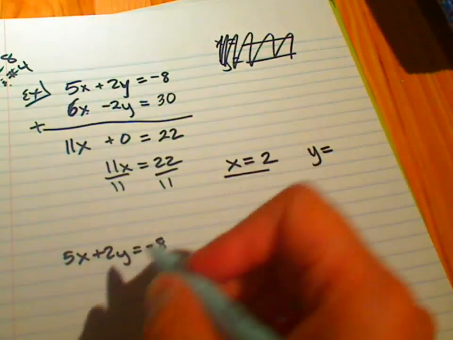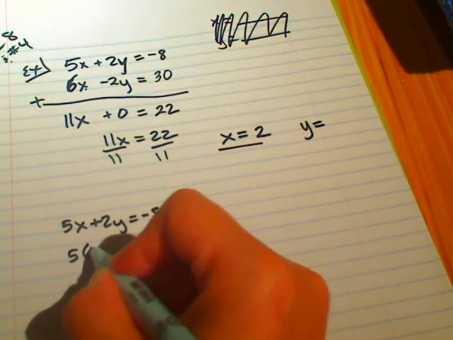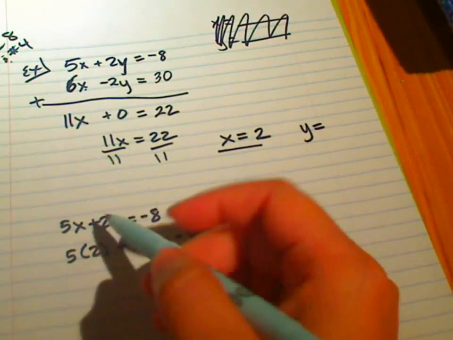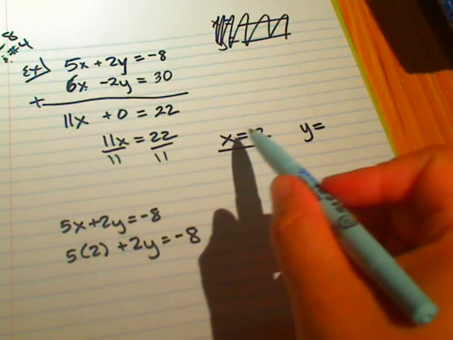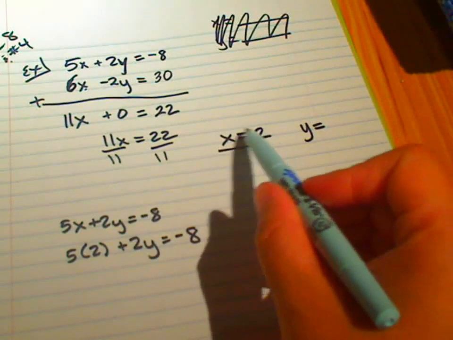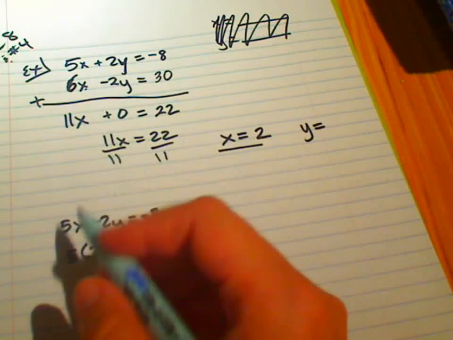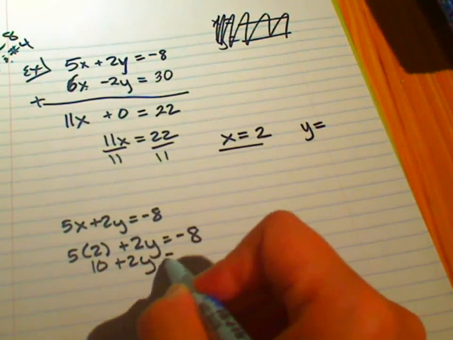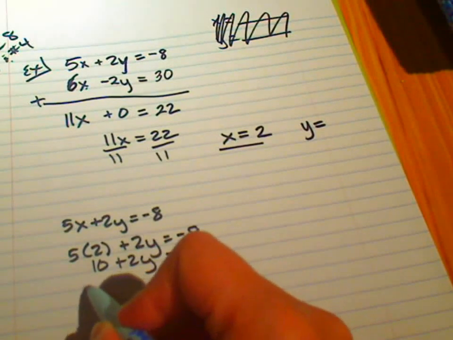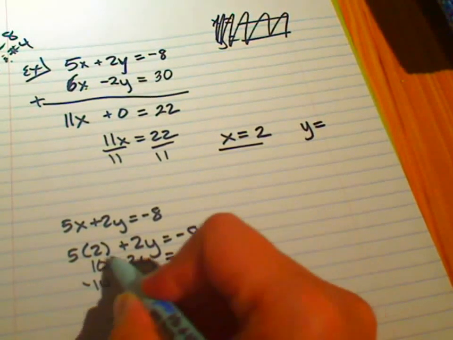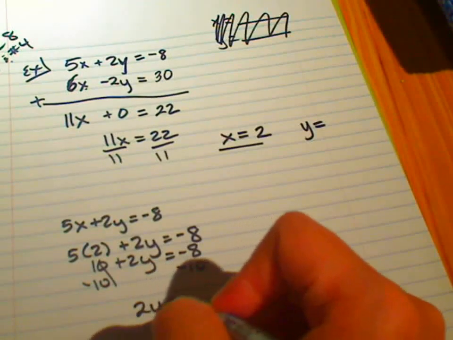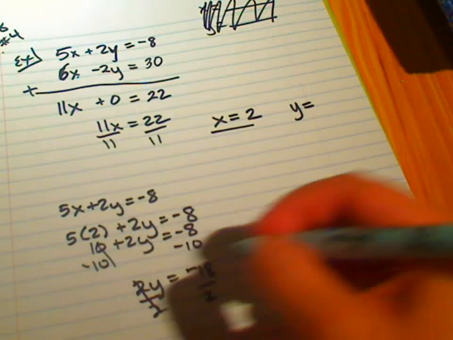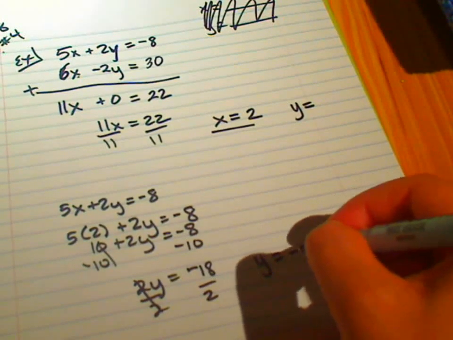I'm going to plug in my 2. I'm going to do 5 times 2 plus 2y equals -8. Now the reason I plugged it in here for the x is because that's what I found to begin with. I found the 2 is for the x. So I plug it in here. I do my multiplying. I'm going to subtract 10 from both sides. 2y equals -18, and dividing by 2, I know y now to be -9.